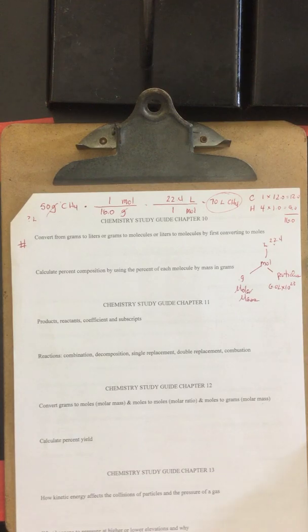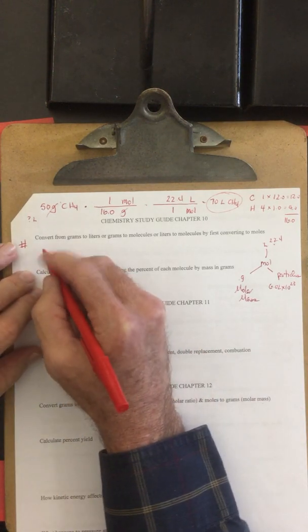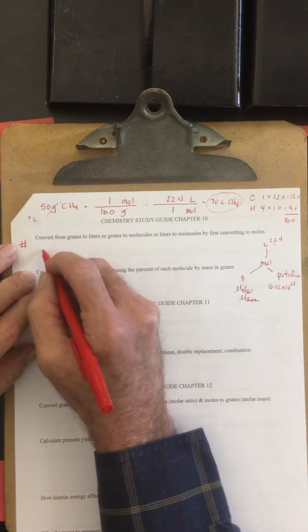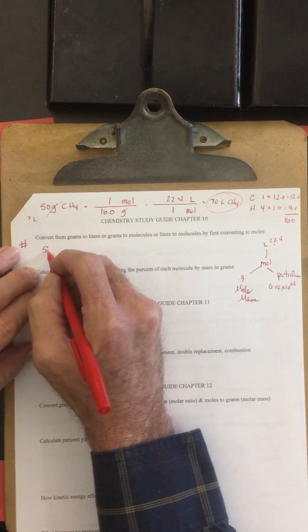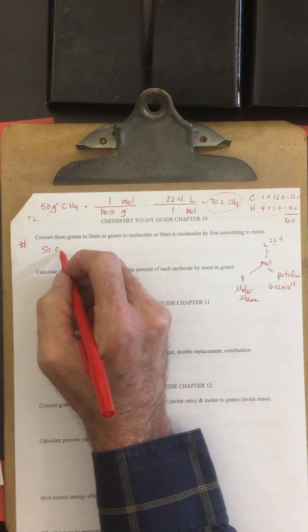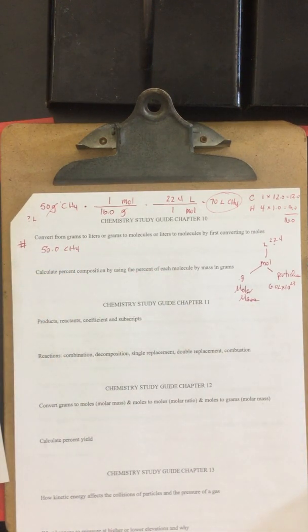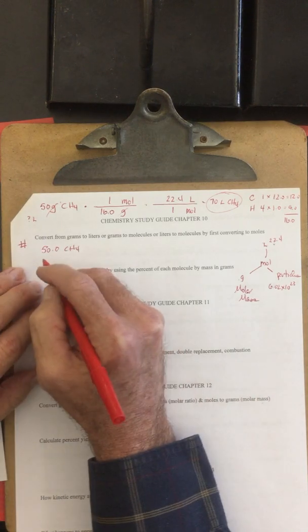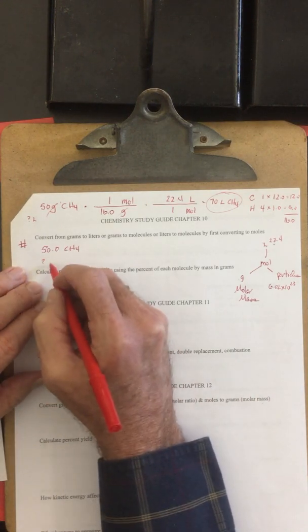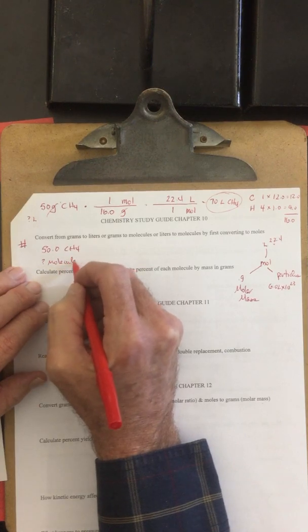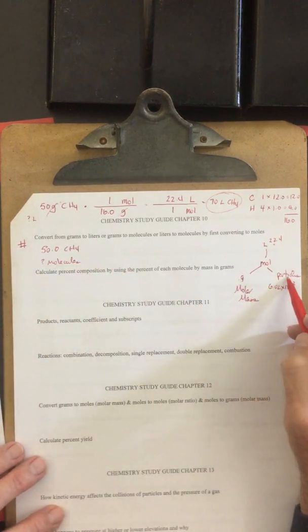Now let's go a different route. Let's say you have 50 grams of CH4, and we want to figure out how many molecules of this I have. So I'm going from here to here.